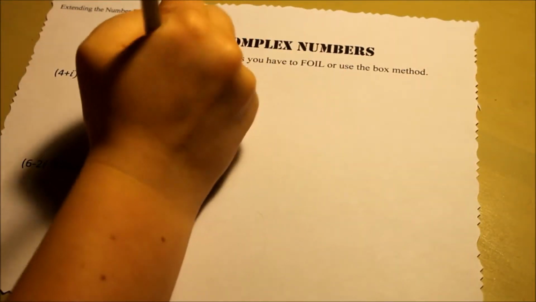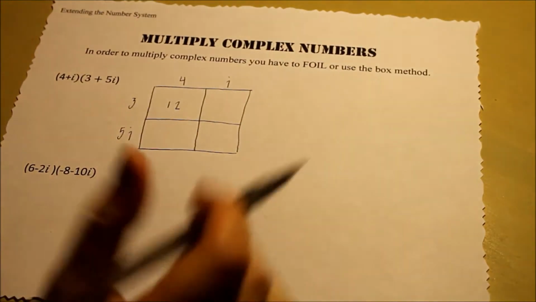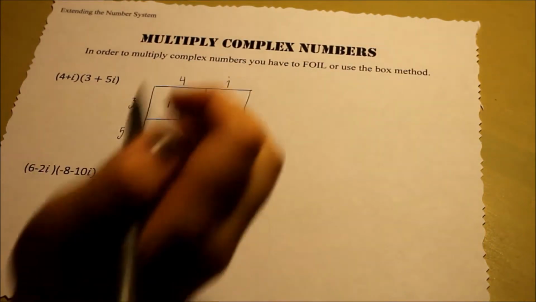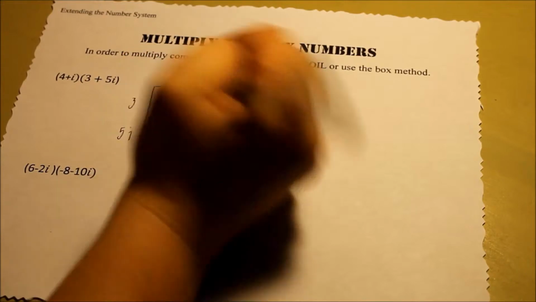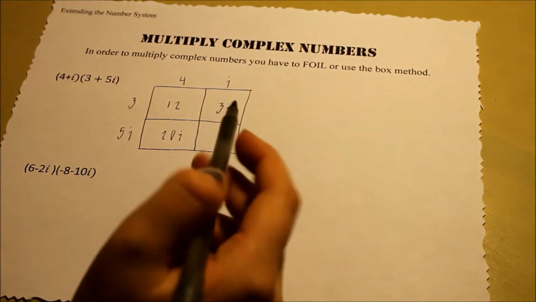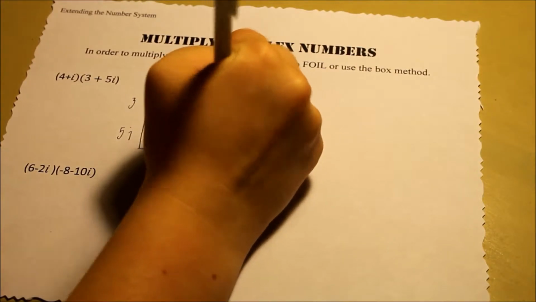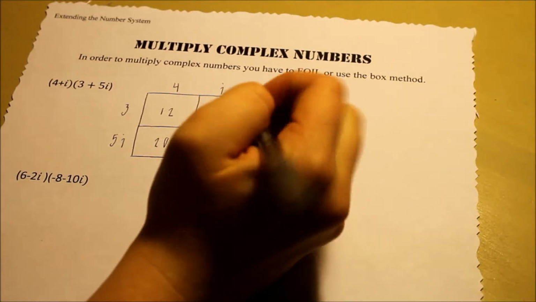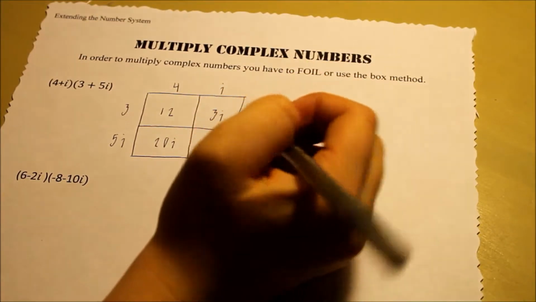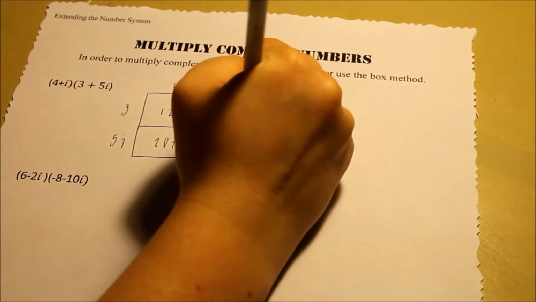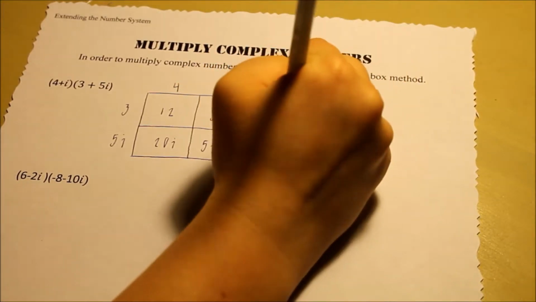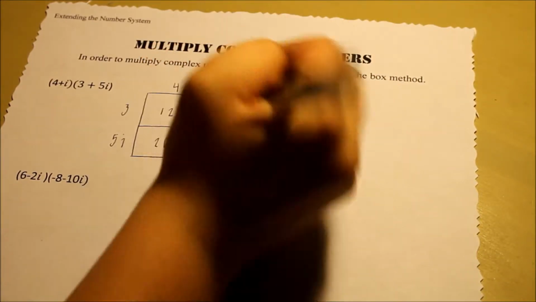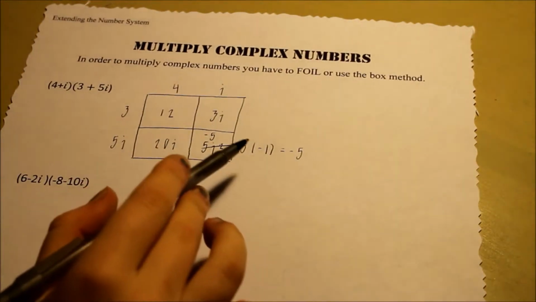So 4 times 3 is 12. 3 times i is just 3i. 5i times 4 is 20i. And 5i times i is 5i squared. So then you'll combine like terms. Now for 5i squared, i squared equals negative 1. So you'll change this to 5 times negative 1, which equals negative 5. So this will actually be a negative 5. You have to remember to do that or it won't come out as the right answer.